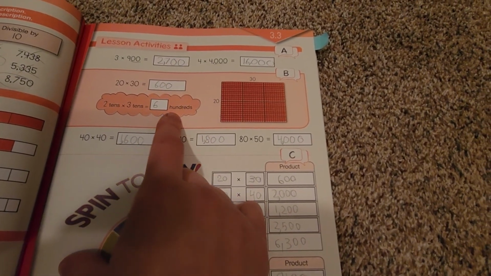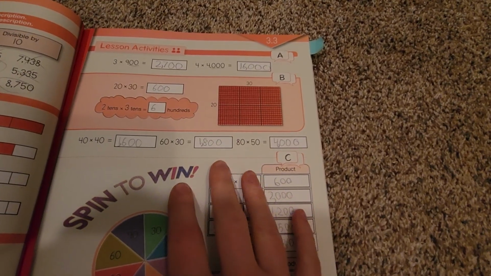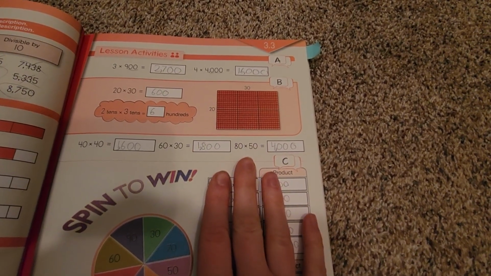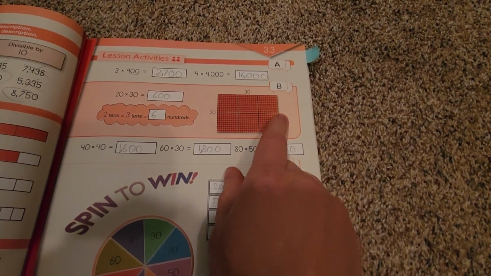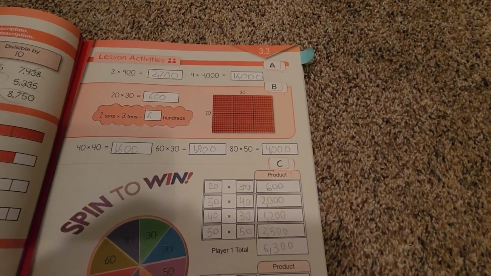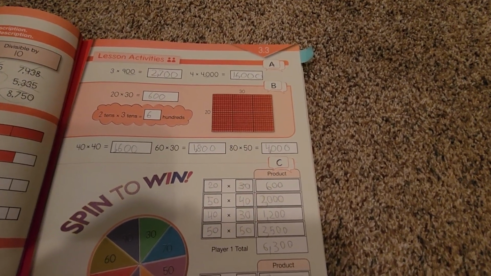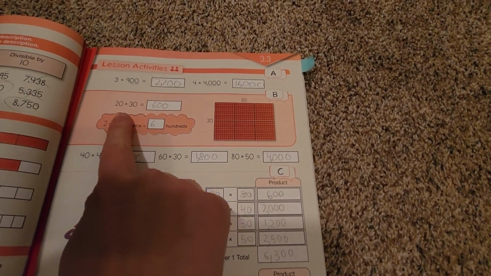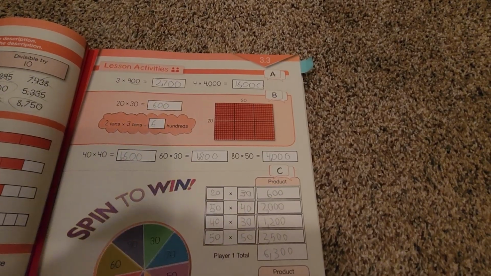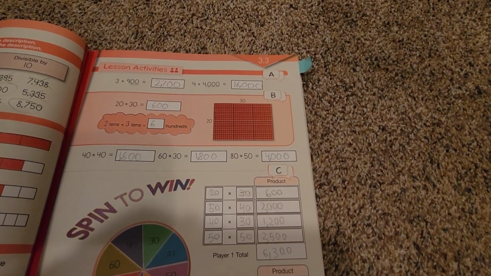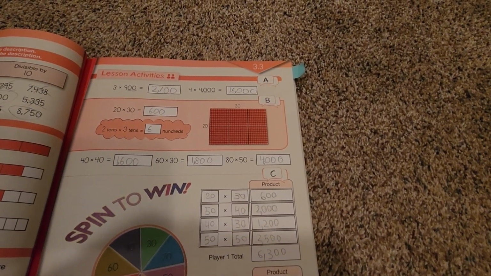But when I asked her more in depth, like, what does that mean? What's actually happening? Do you actually understand this? And she's like, well, not really. I'm just doing what it said to do, which was multiply the two numbers and then put the zeros in my answer. And I thought, okay, she doesn't really deeply understand this.